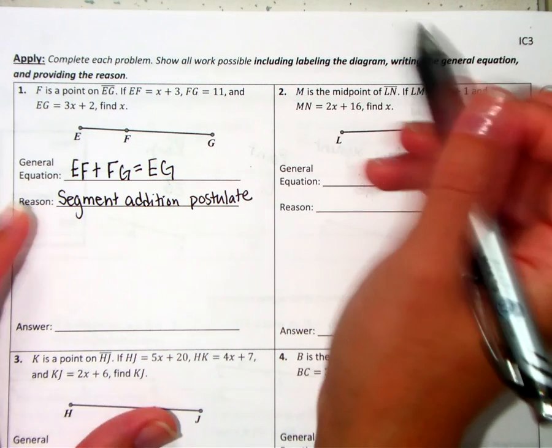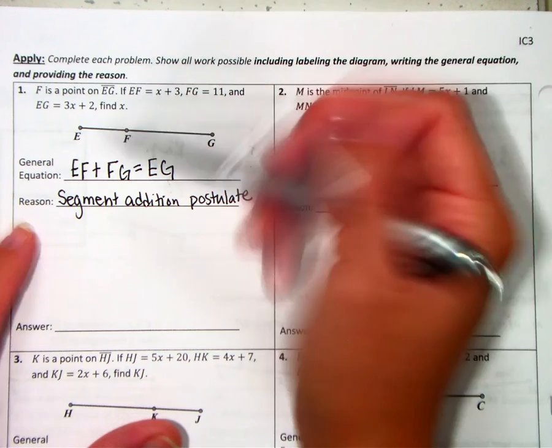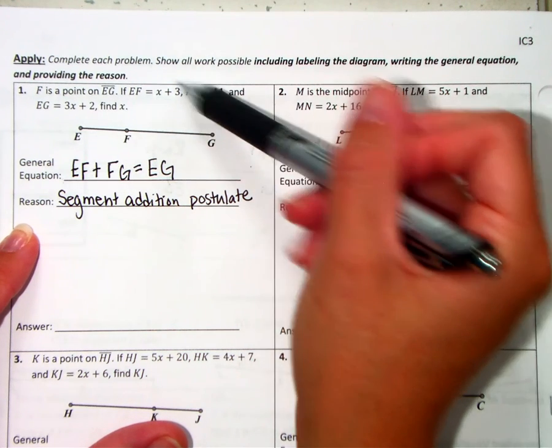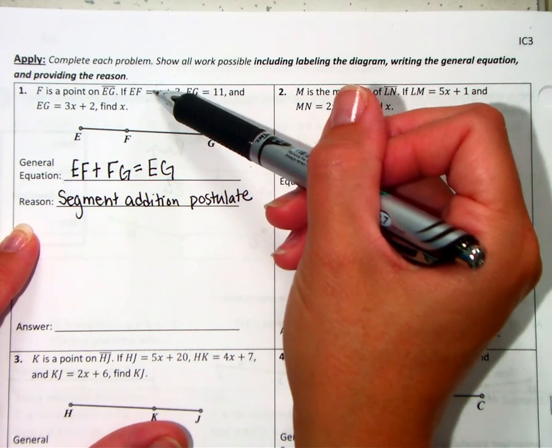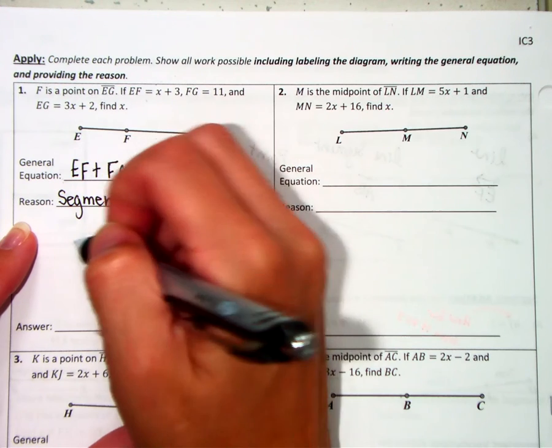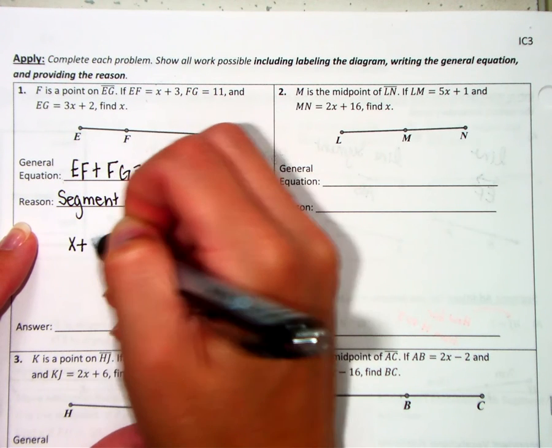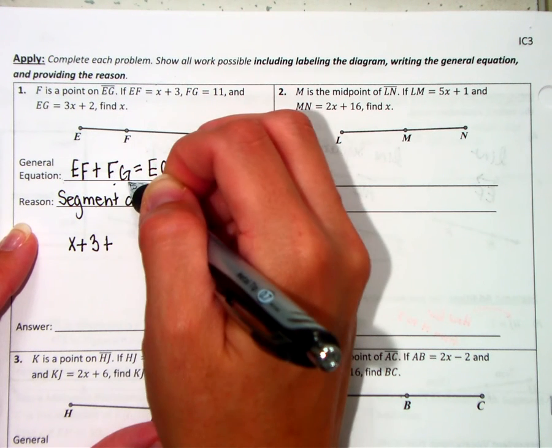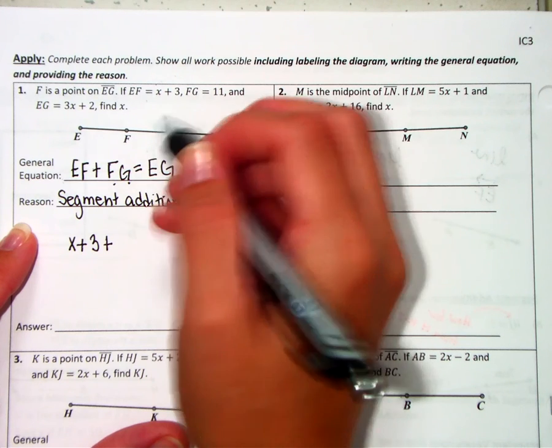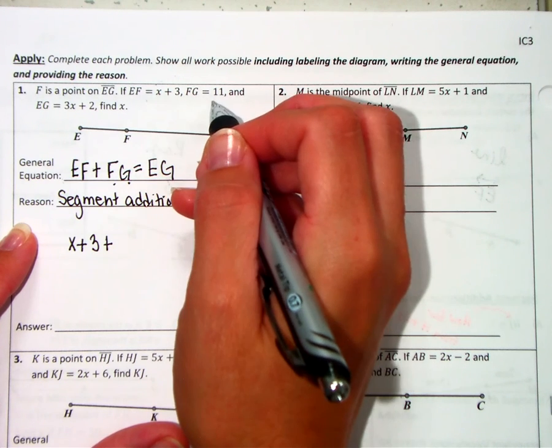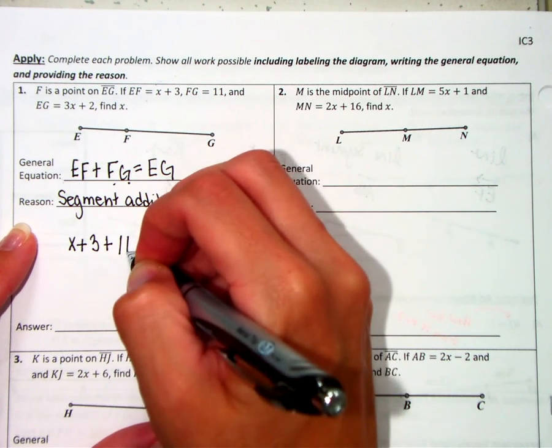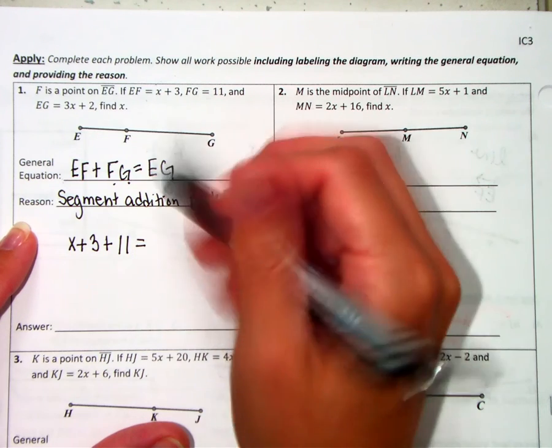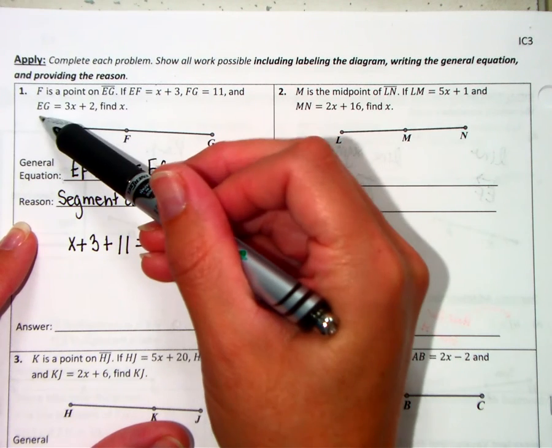Now we do the substitution and we can solve. So for EF, look up here in the problem, EF is x plus 3. So I'm going to substitute x plus 3 in for EF. Plus, now replace FG. FG is 11, so replace that with 11. Equals, and then EG. So EG in the problem here is 3x plus 2.